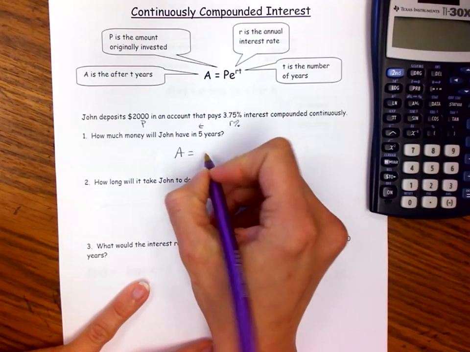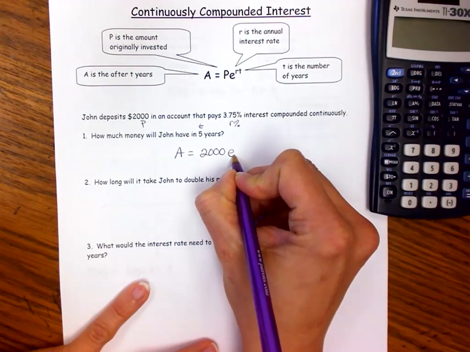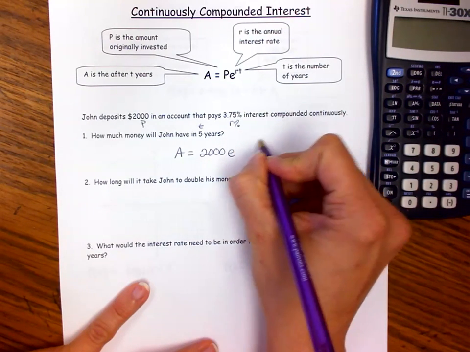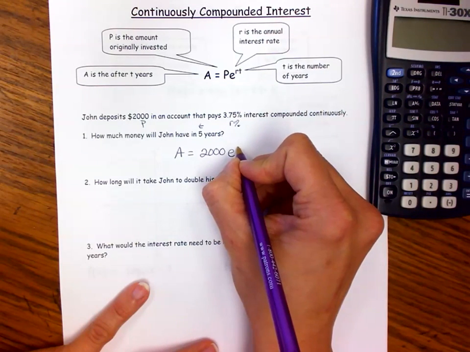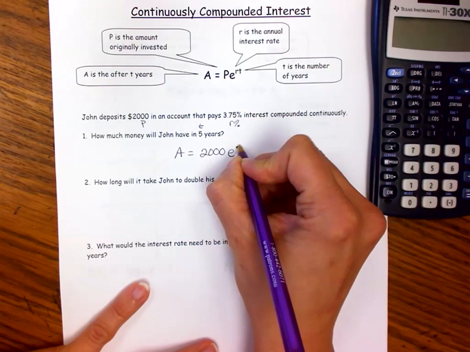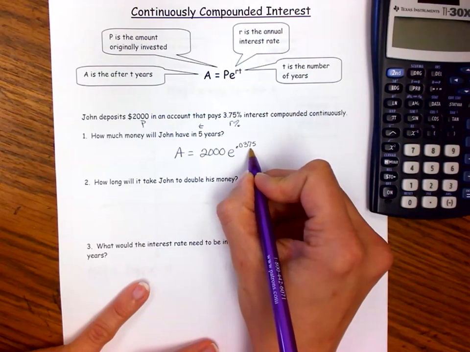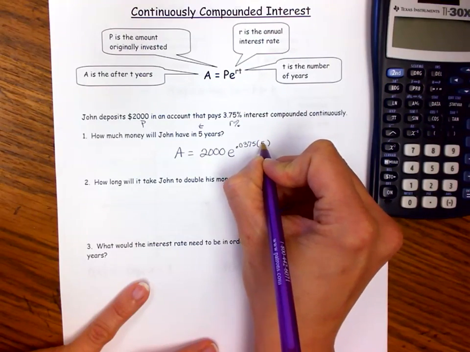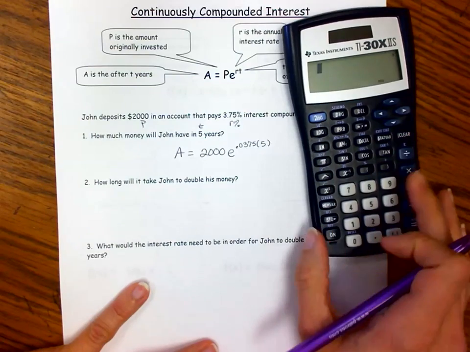So A equals 2,000, which is our principal or starting amount, times e to the rate. Now, I don't know if you remember how to change a percentage to a rate, but you just divide by 100, or remember when you divide by 100, you're moving the decimal place to the left twice. So that's our rate, and then times t, and our t in this case is 5. The only way to do this is with a calculator.